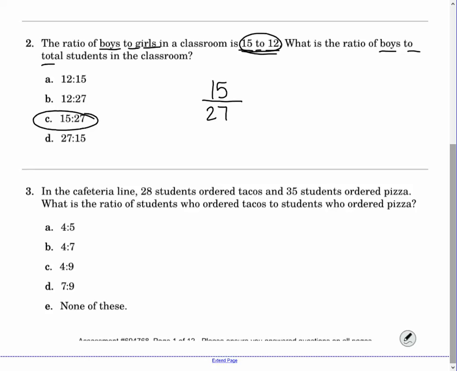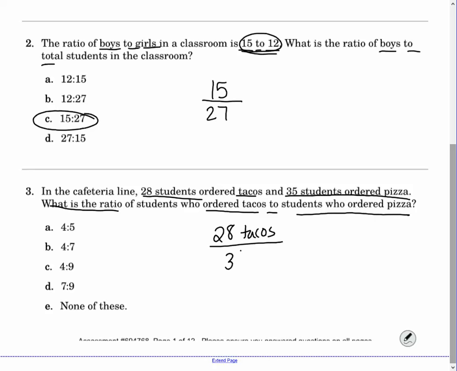Number 3, in the cafeteria line, 28 students ordered tacos and 35 students ordered pizza. It's looking for us to write a ratio of students who ordered tacos to students who ordered pizza. So we have 28 who did tacos and 35 that did pizza. You write that down, but you're not done, because you need to do one more step, which is to simplify.